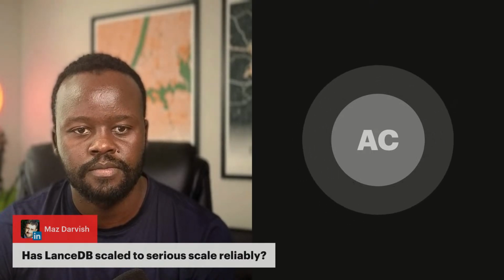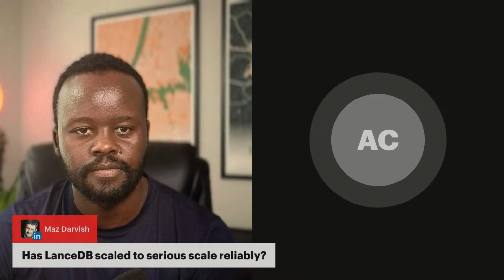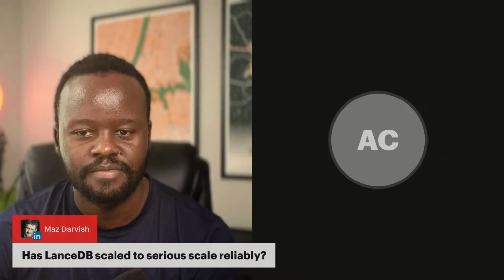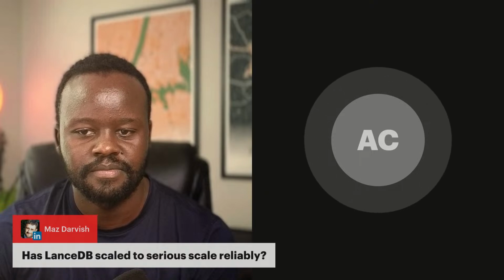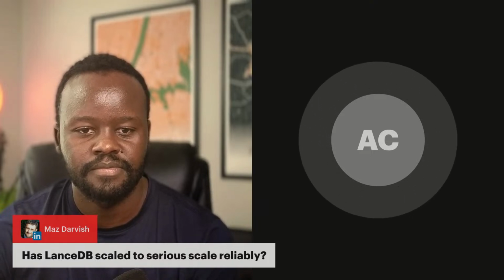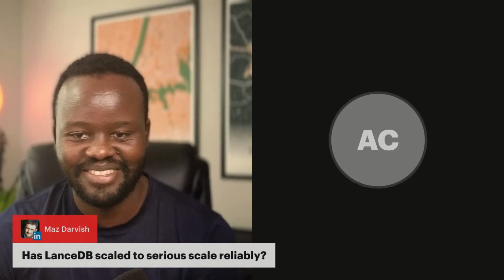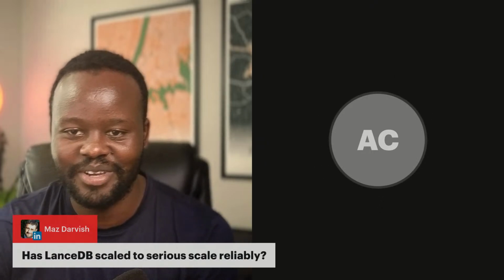So I would argue that, if you are performing something at scale, you should definitely use LanceDB. It's definitely ready for scale, even if it's not ready for smaller scale. Yeah. Awesome. I think that's a good way to put it.